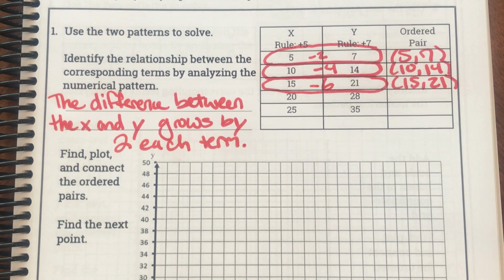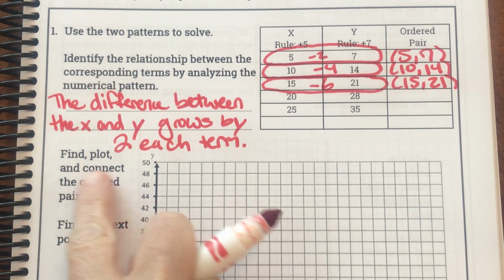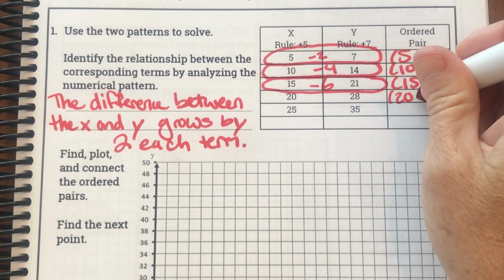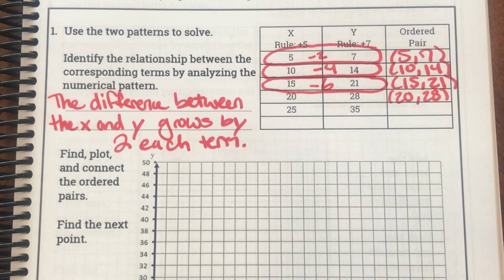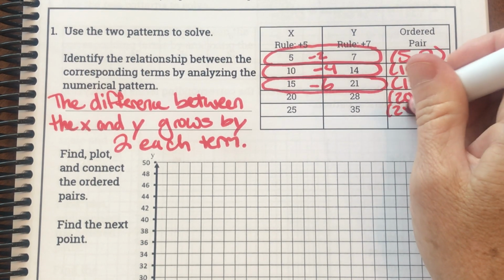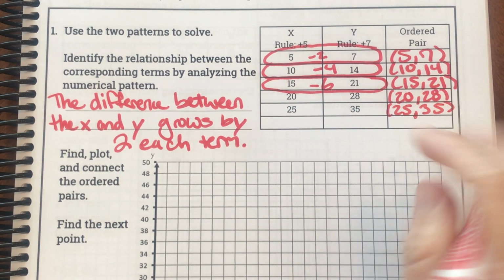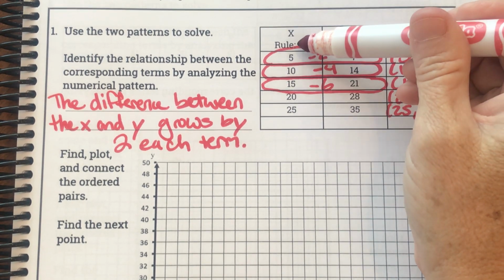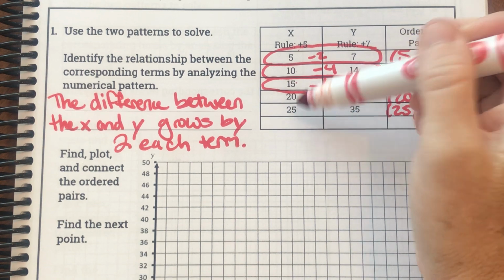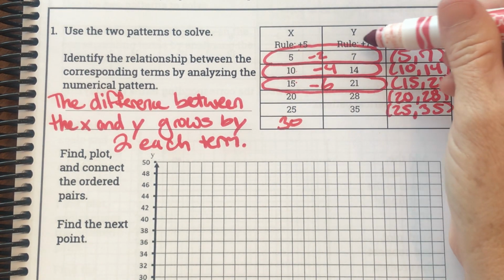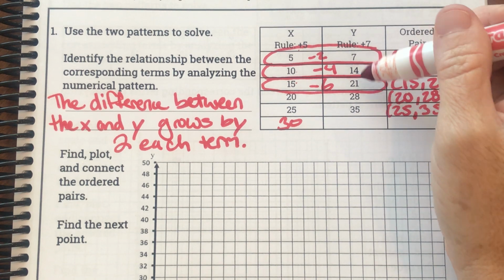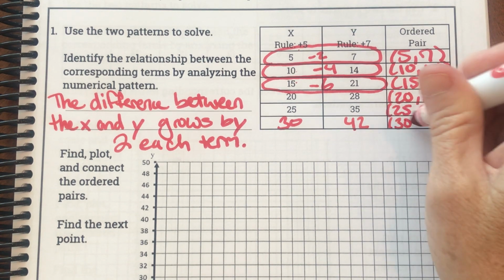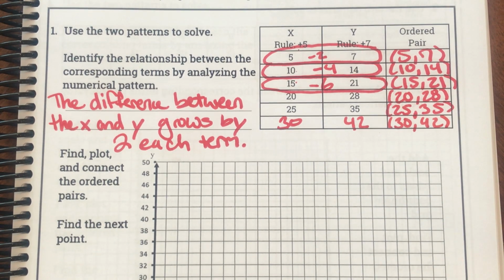Period. Okay, what I can continue now is my next set of directions tell me to find, plot, and connect the ordered pairs. So I need to continue finding my ordered pairs, which is 20, 28, 25, 35, and then this one is blank. So I have to figure out what the pattern or rule is. So my X rule says plus 5. So 5, 10, 15, 20, 25, 30. And my Y rule says plus 7. So 7, 14, 21, 28, 35, 42. So my last ordered pair is 30, 42.